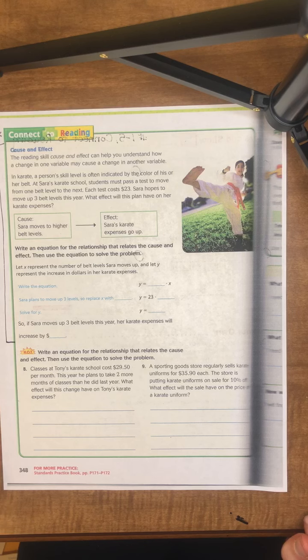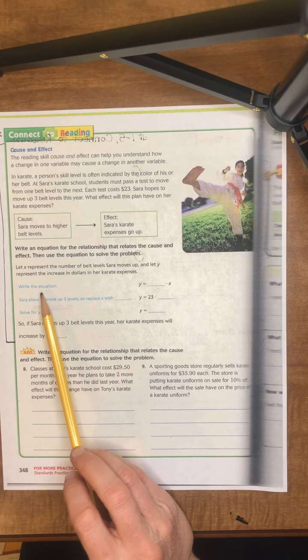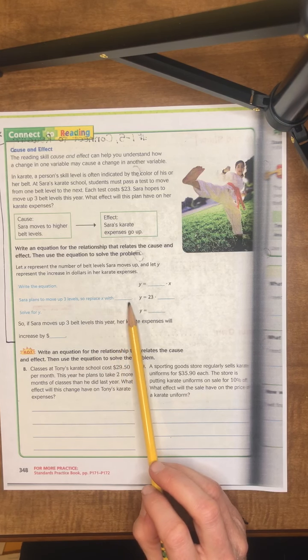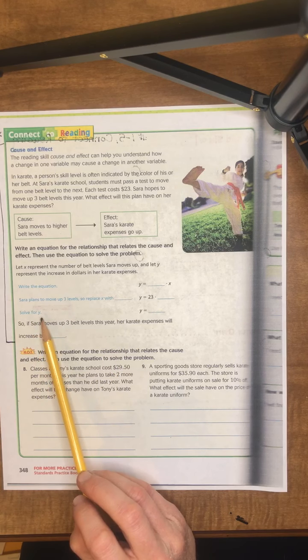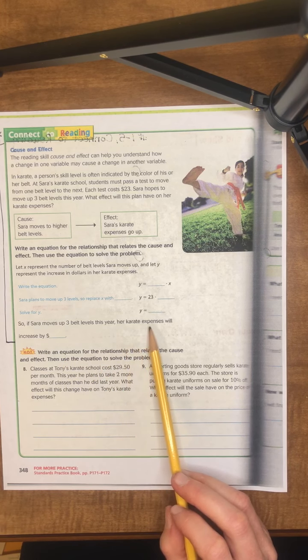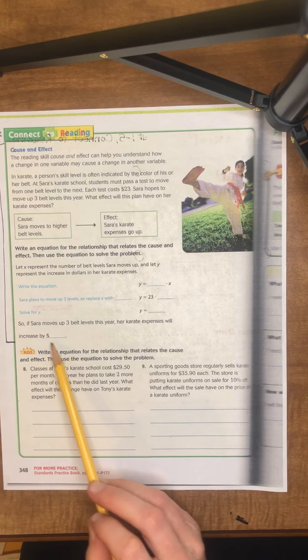So cause, Sarah moves to higher belt levels. Effect, Sarah's karate expenses go up. Write an equation for the relationship that relates the cause and effect. Then use the equation to solve the problem. Let X represent the number of belt levels Sarah moves up, and let Y represent the increase in dollars in her karate expenses. So first you're going to write the equation. Then Sarah plans to move up 3 levels, so replace X with 3 and solve for Y. So if Sarah moves up 3 belt levels this year, her karate expenses will increase by how many dollars?